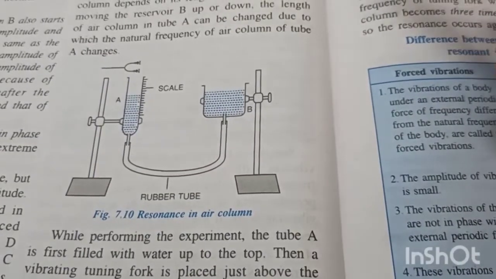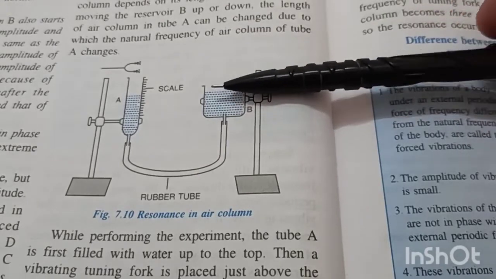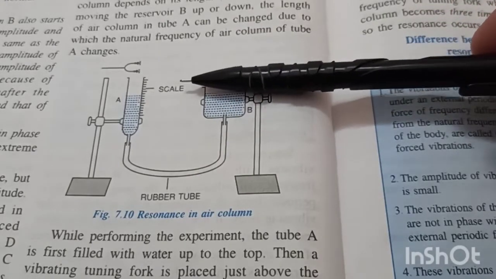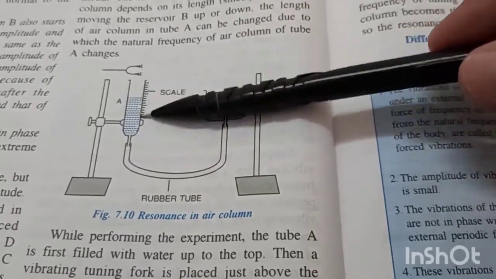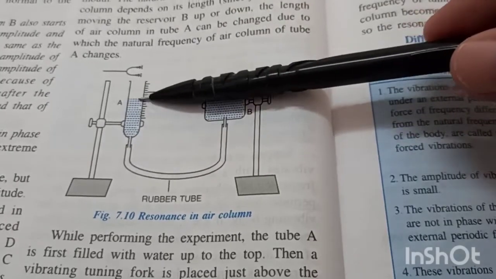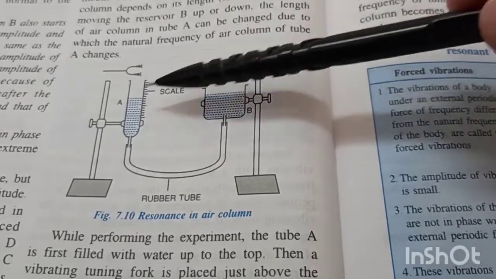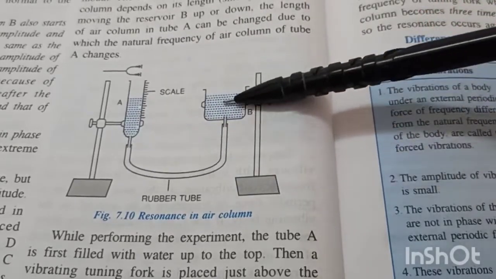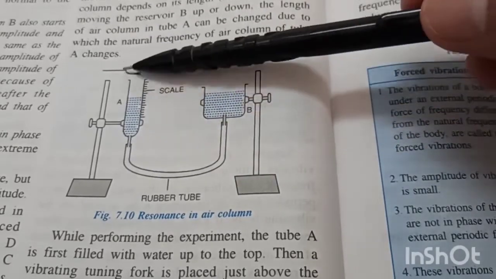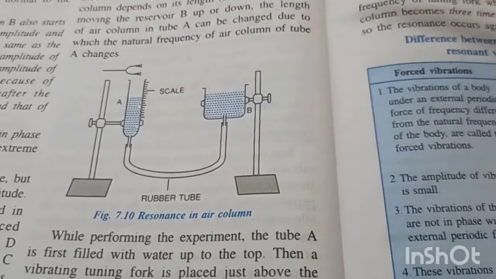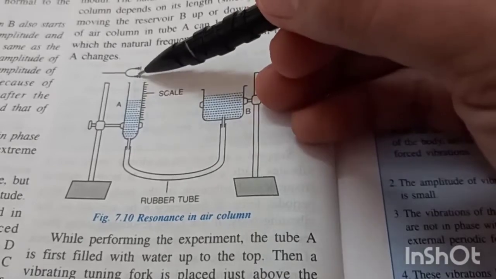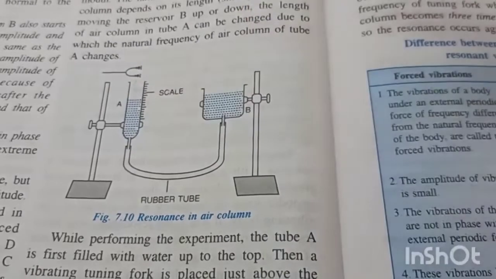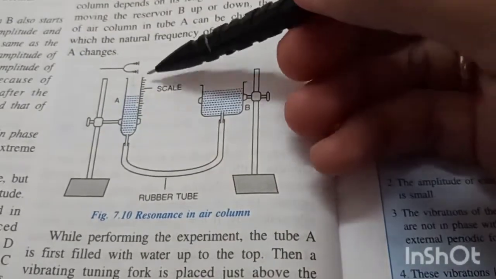Here's another experiment which can be performed at home, and in fact it is a part of practicals in college physics. You have this beaker with a scale. You have water up till a certain level. You can change the water level with the help of this container. You keep a vibrating tuning fork on top of it, which will force vibrations in the air column between the tuning fork and the water level. So you will hear a sound.